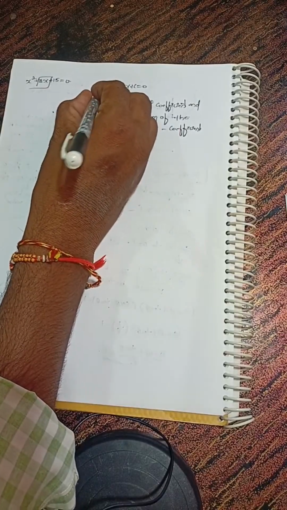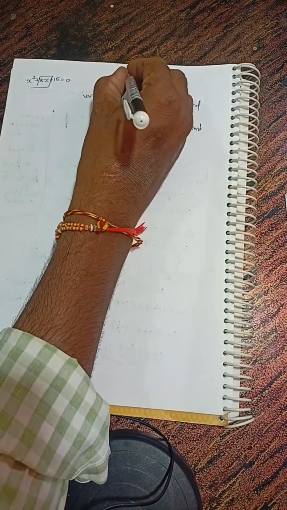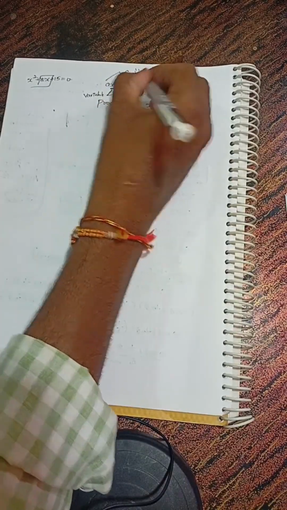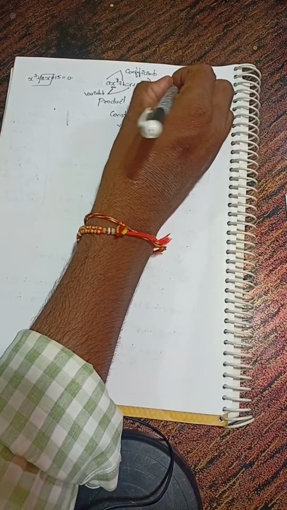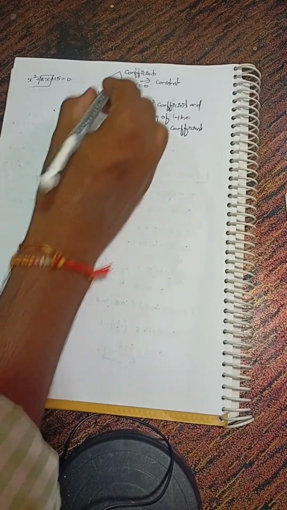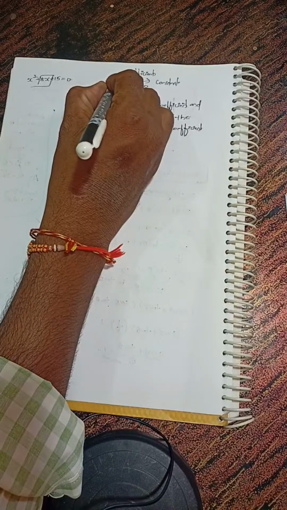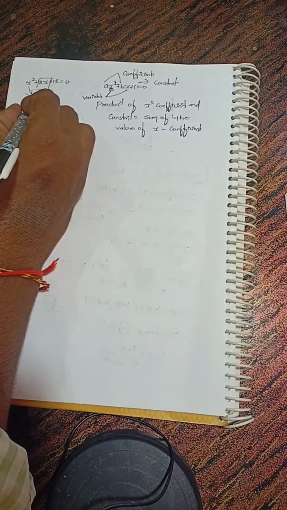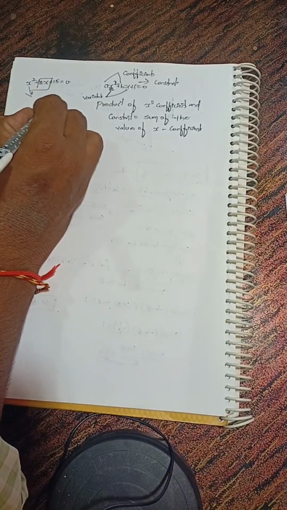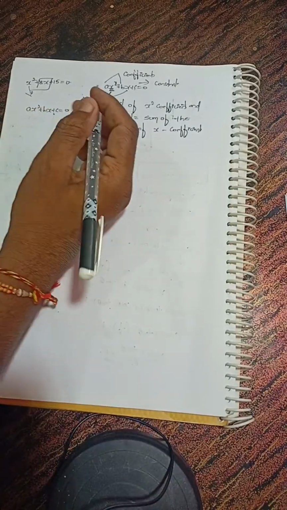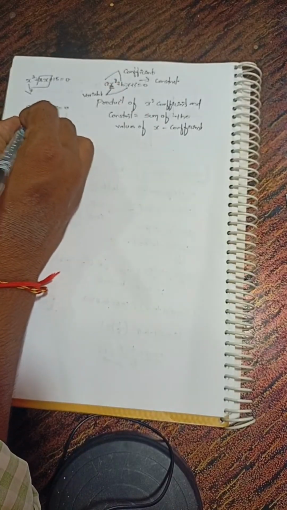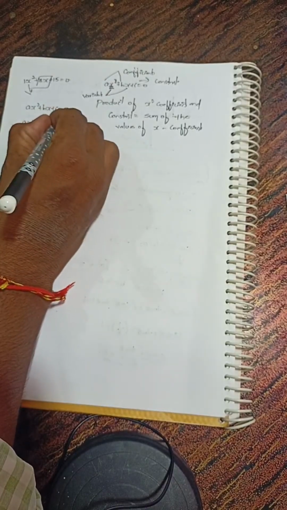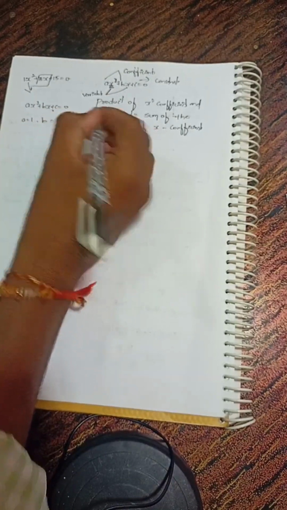A and b are called coefficients. C is called constant. See, we are doing x square coefficient and constant multiplication. So if you write this in the form ax square plus bx plus c is equal to 0, we are getting a value 1. And the b value is 8 and the c value is 15.